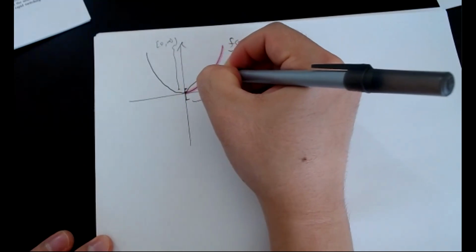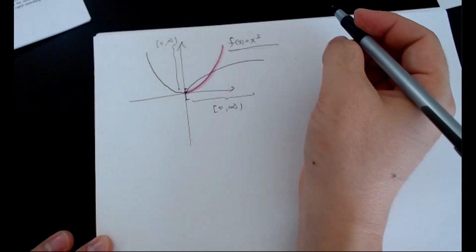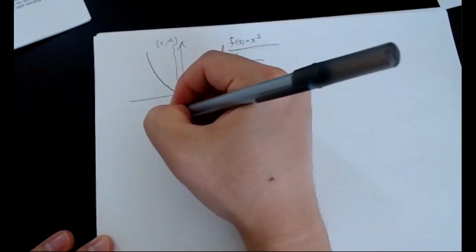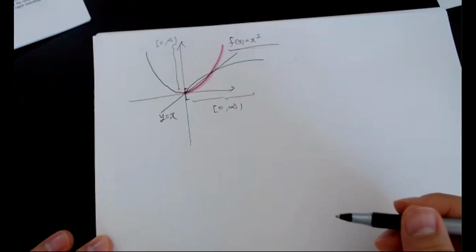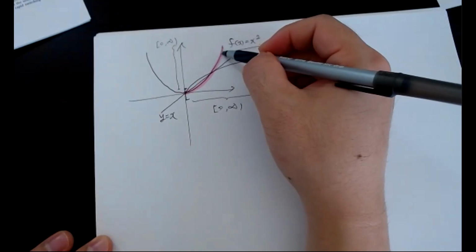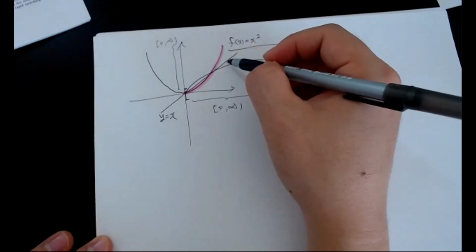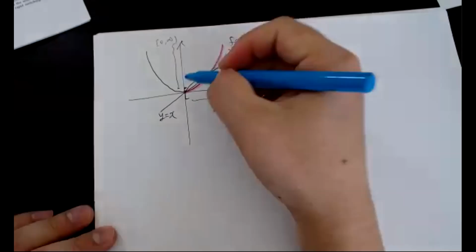Yeah, it's like this. Look at this. This is the graph of y equals x. So we just reflect the graph of x squared about the line y equals x. Then we're going to get this.